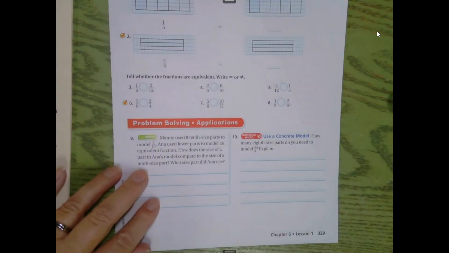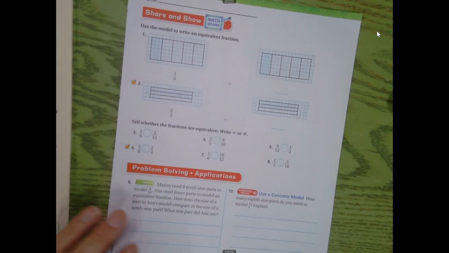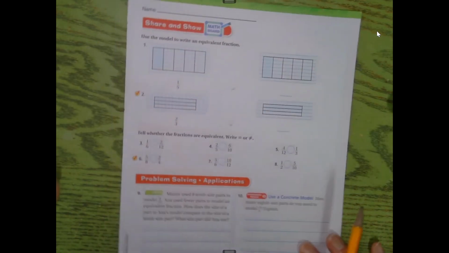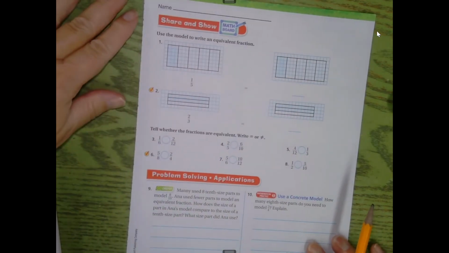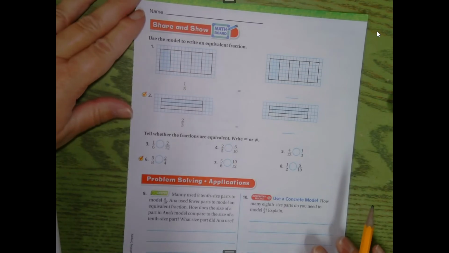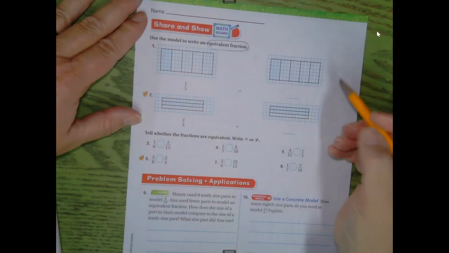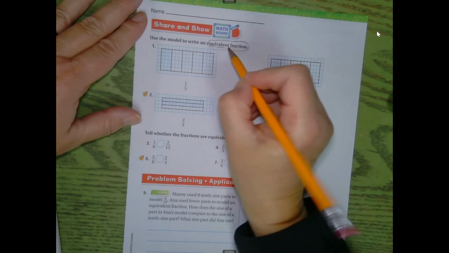And let's go to page 329. Use the model to write an equivalent fraction. Okay, I'm going to show you how to use the model. I'm also going to show you the faster way to make an equivalent fraction. The key here is equivalent fraction, meaning it's got to be equal.